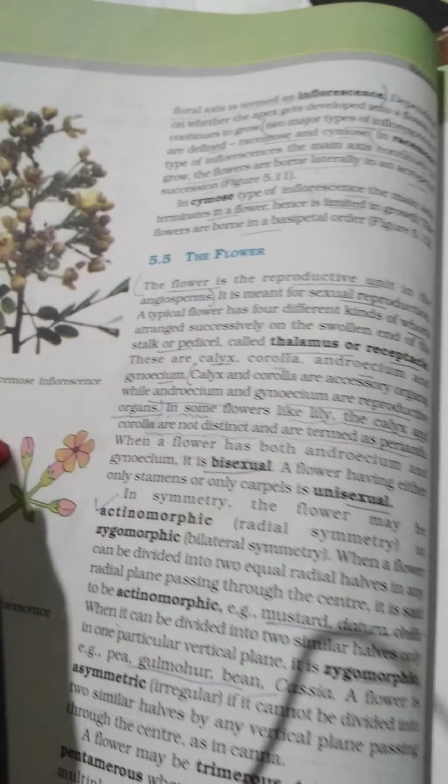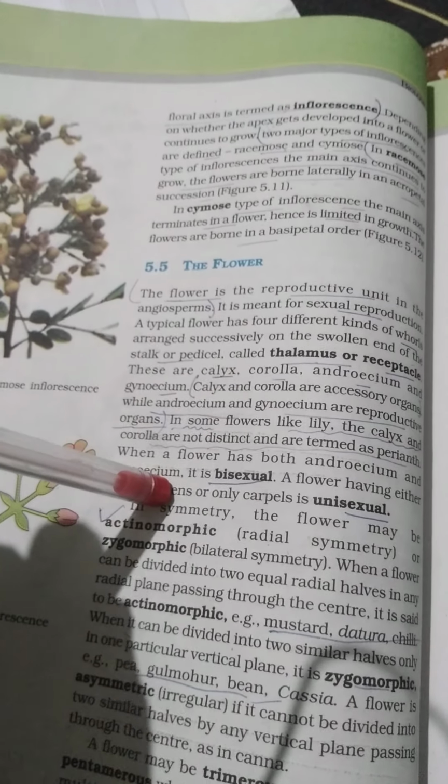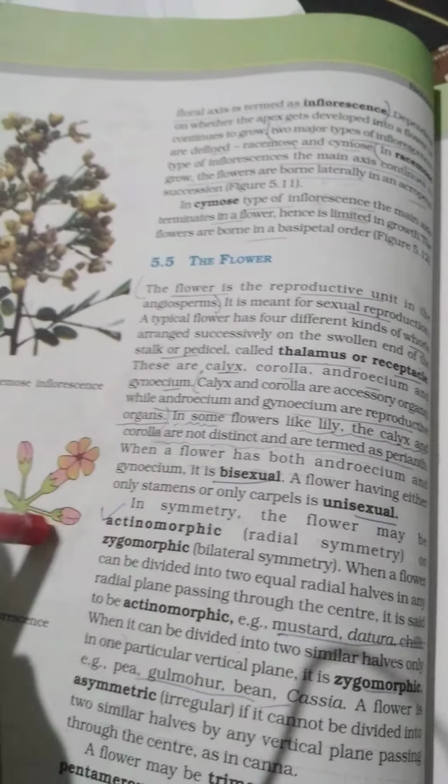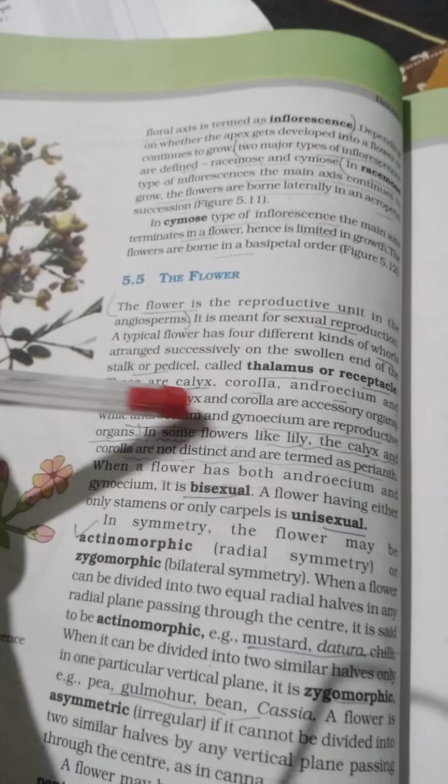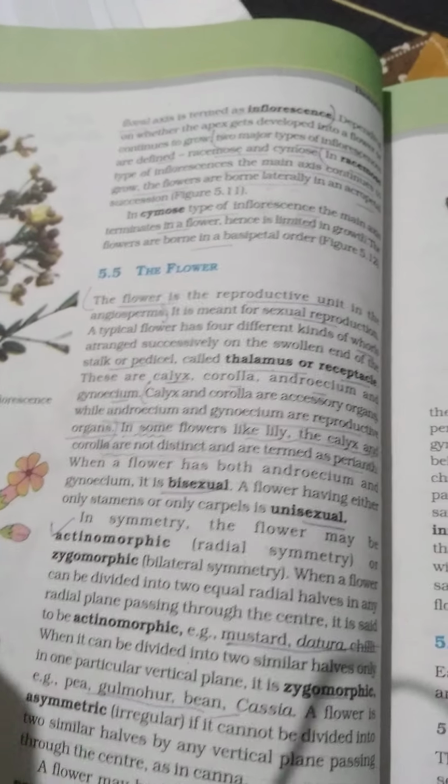On the basis of that, we have classified the flower into different categories: actinomorphic, that is radial symmetry, and zygomorphic, that is bilateral symmetry. If we go to the diagram, this is the radial symmetry, and this is the bilateral symmetry.